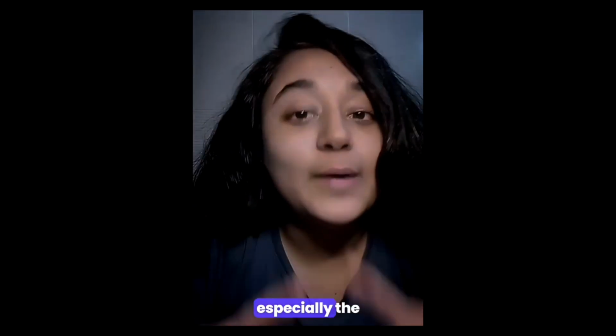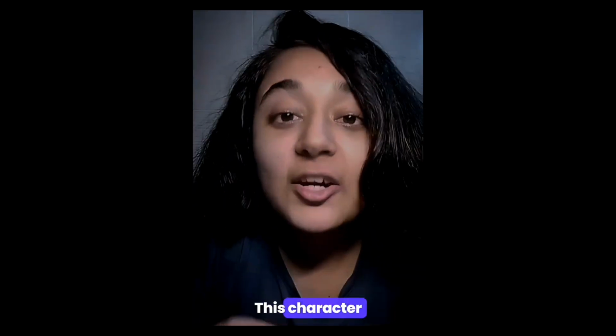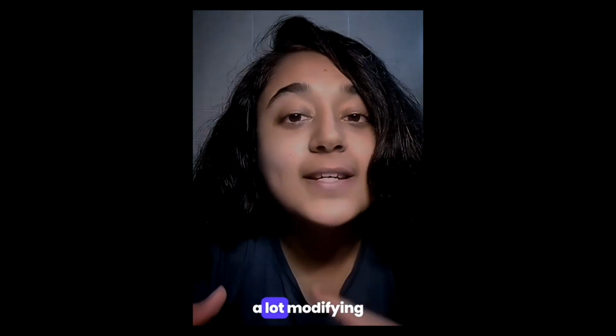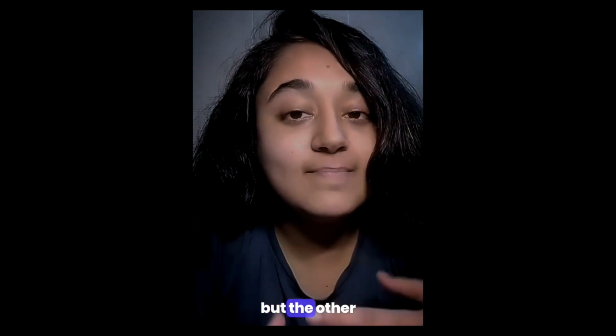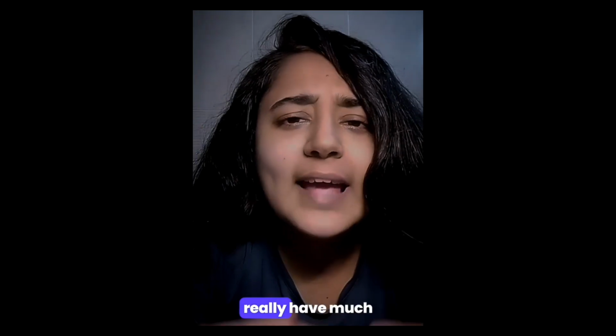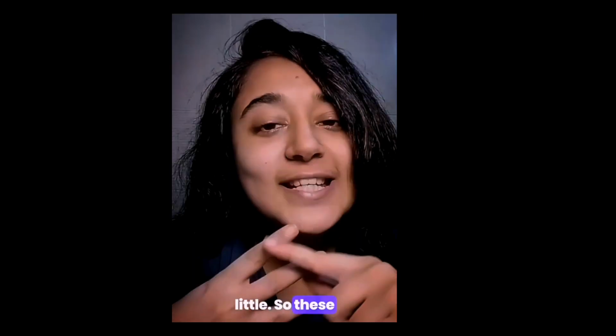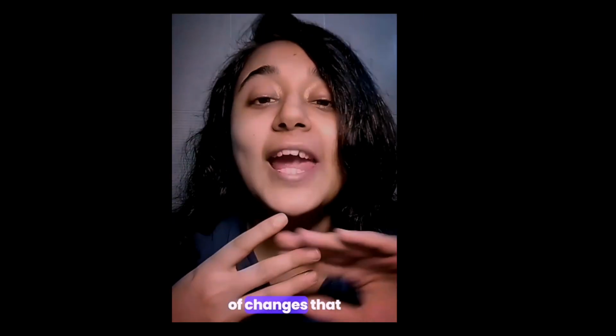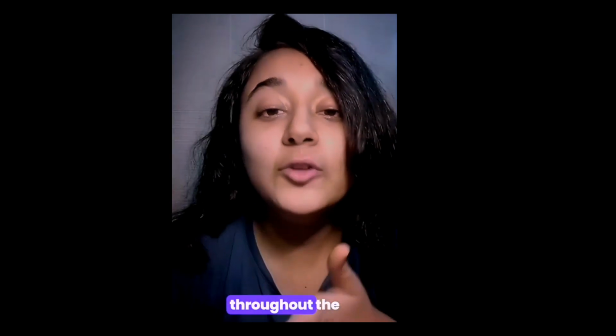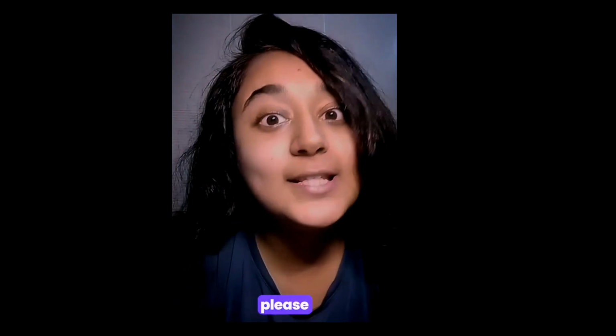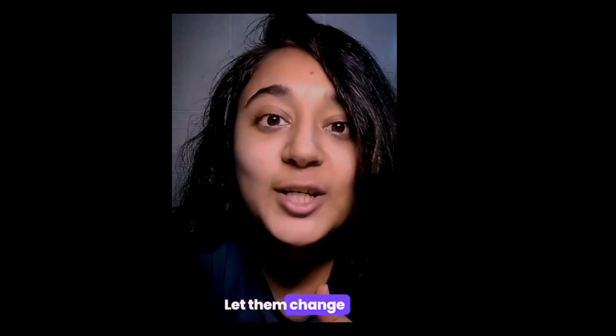Example, Sherlock Holmes, especially the version played by Benedict Cumberbatch. His character as Sherlock Holmes is a lot modifying and changing, but the other characters who represent Sherlock Holmes don't really have much change in them. So these reflect the different types of changes that a character undergoes throughout the story, and please don't let them be the same. Let them change as a person.